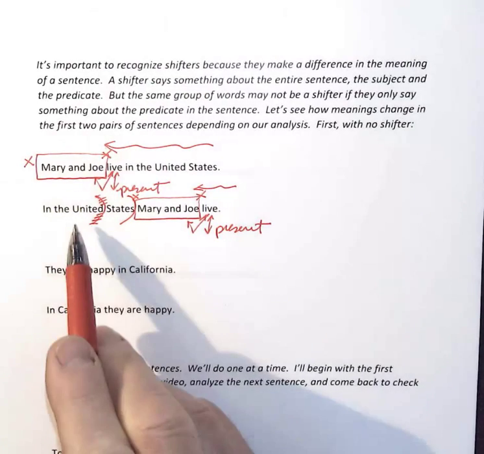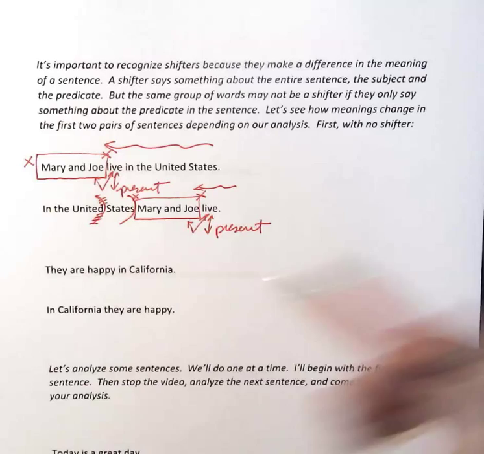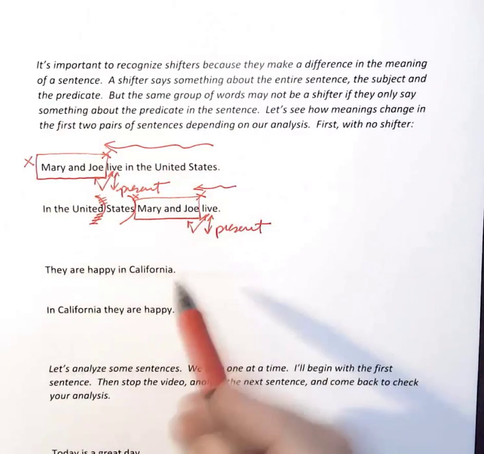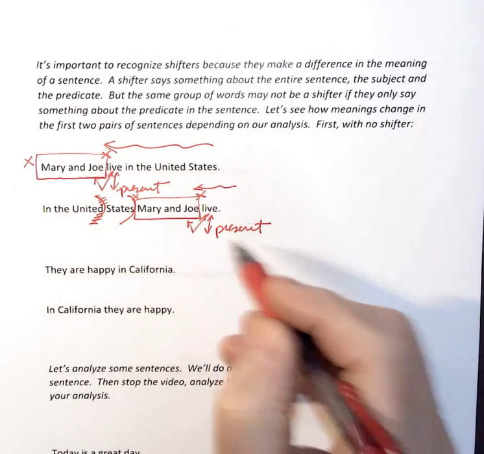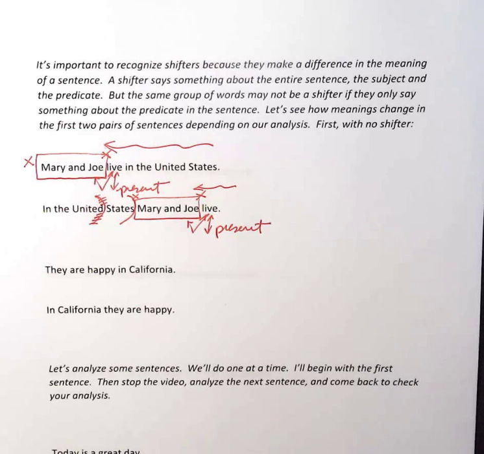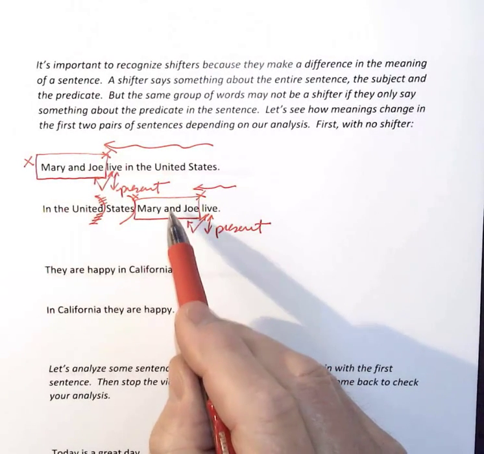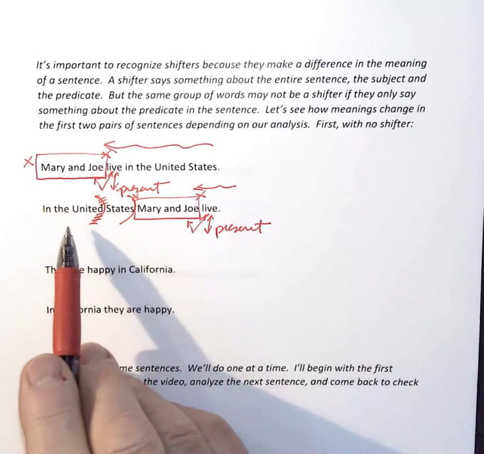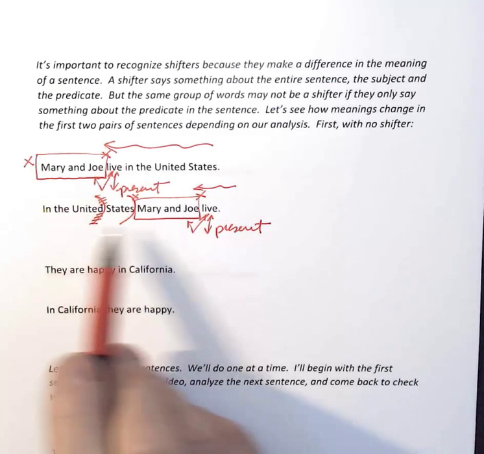If we take it as a shifter, now we're saying that Mary and Joe live in this place, and that gives a special meaning to live. Live here would mean they enjoy, they have fun, they do many things, they're not bored. But the meaning does change if I consider in the United States a shifter. So for example, as a shifter, in the United States, Mary and Joe live.